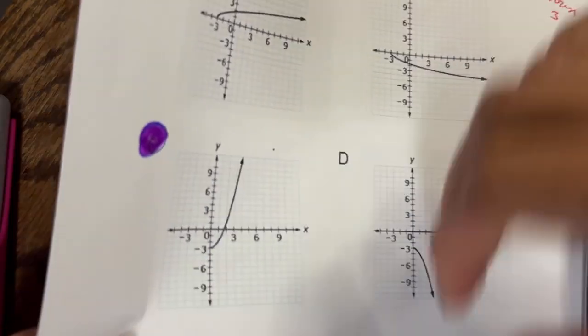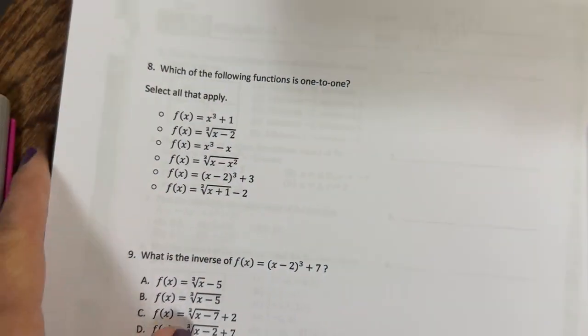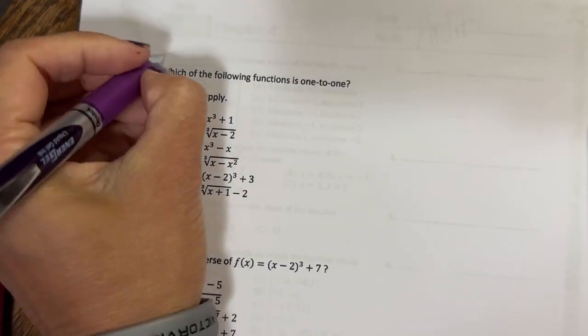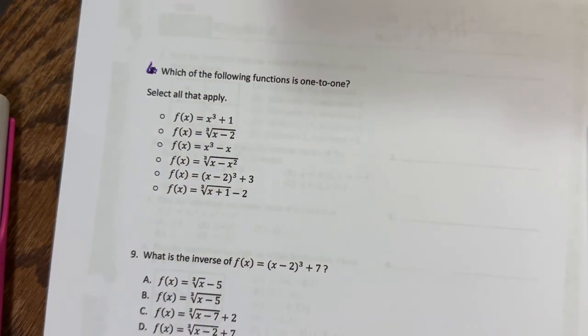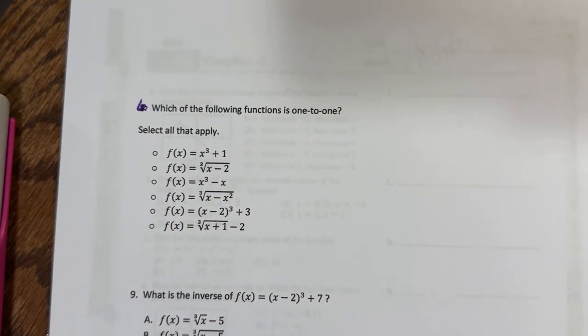That was number 5. This isn't number 8, this is number 6. Which of the following functions is 1 to 1?